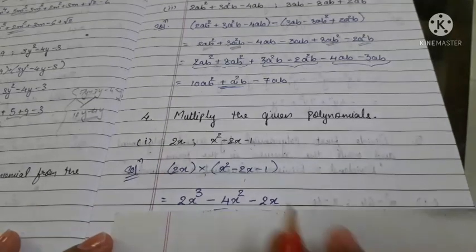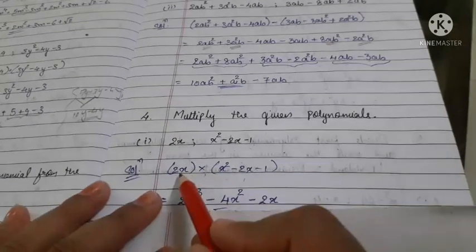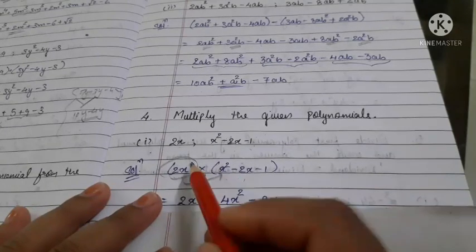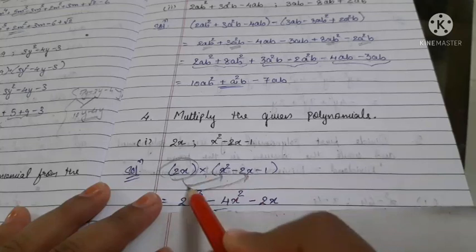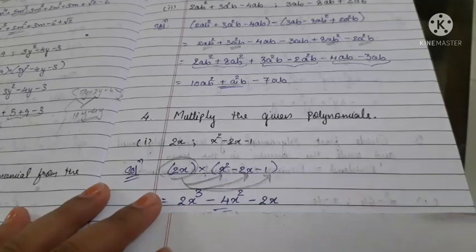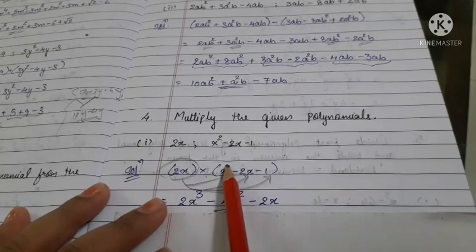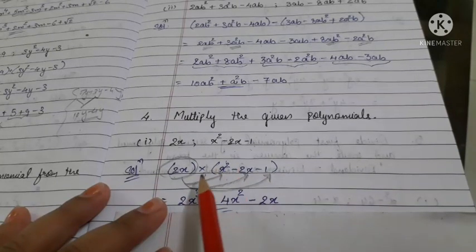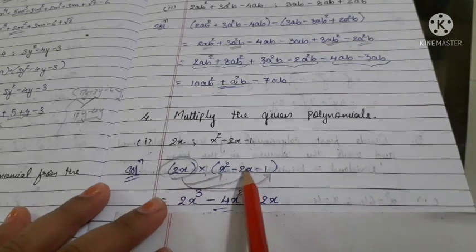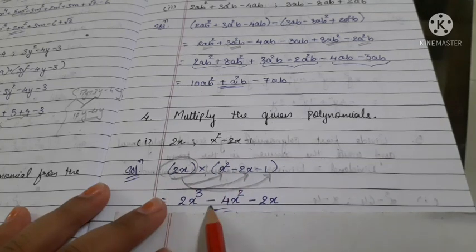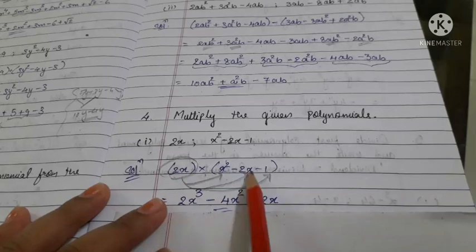So next, open the brackets. You are multiplying 2x, this term with this term, then with this term, and finally with the last third term. So see, 2x square, that is, powers are added, as last time I told you about the laws of indices. 2x cube. Then minus 2 2s are 4 and x square, the negative sign will be as it is because plus into minus gives minus.